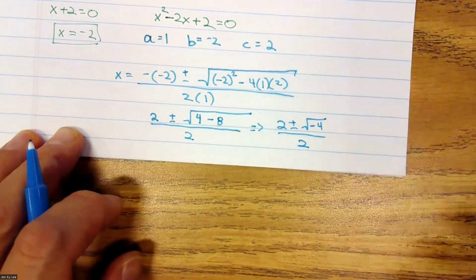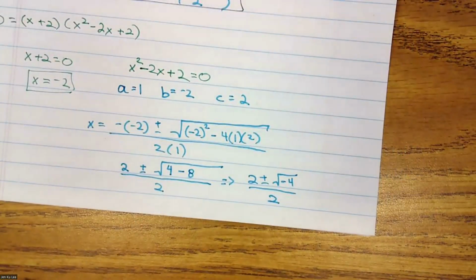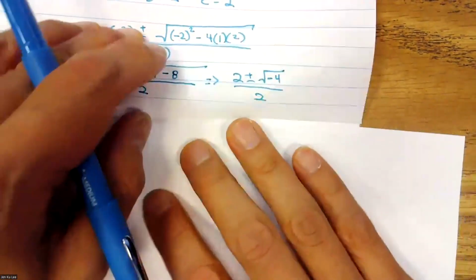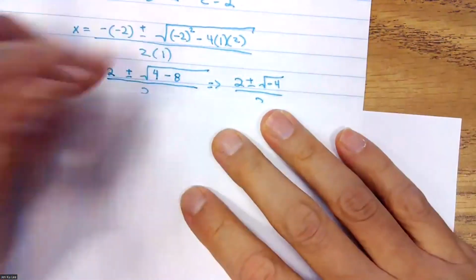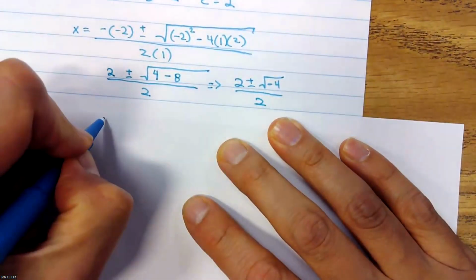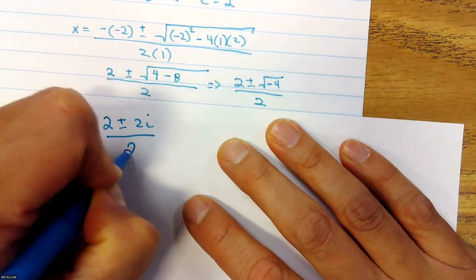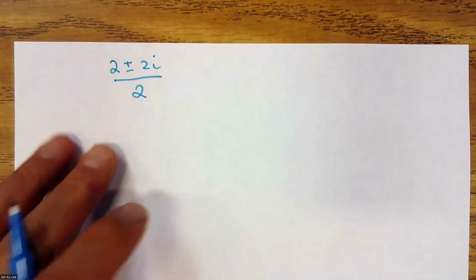What is the square root of negative 4? Yeah, 2i, okay? 2i is the square root of negative 4. So this, I can rewrite as 2 plus or minus 2i over 2. Okay? I can rewrite it like that, right?